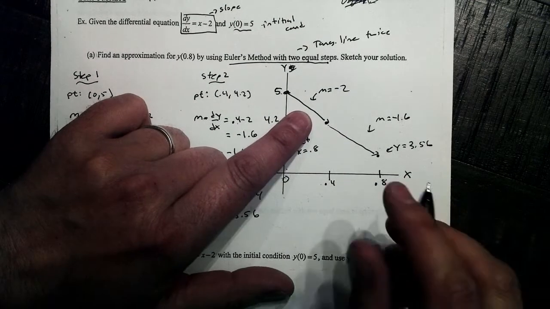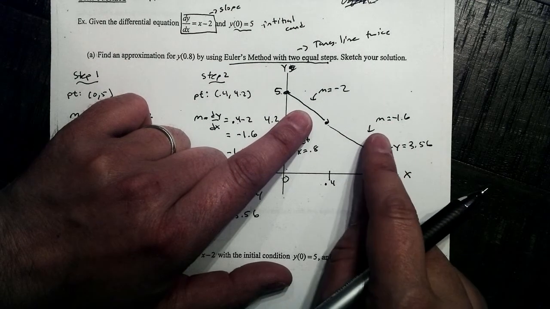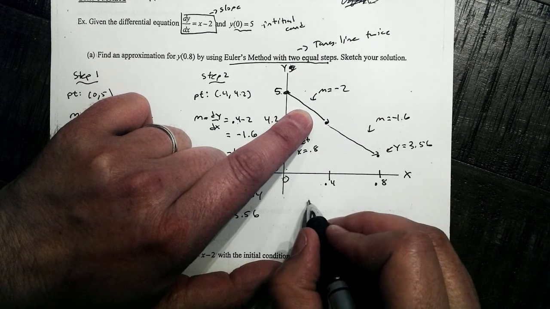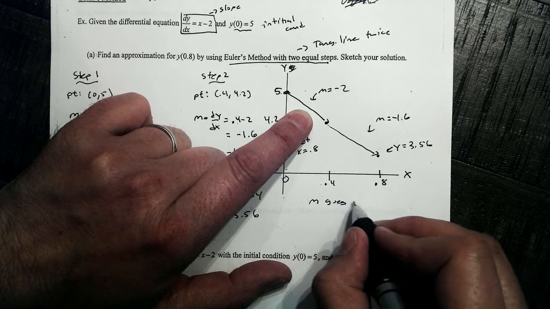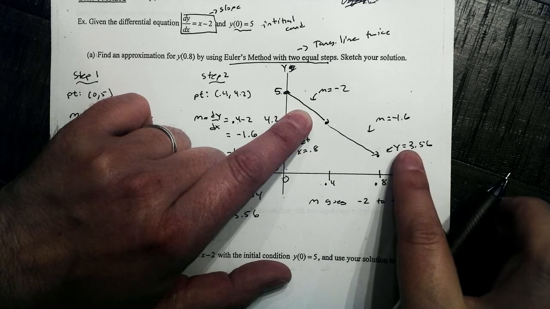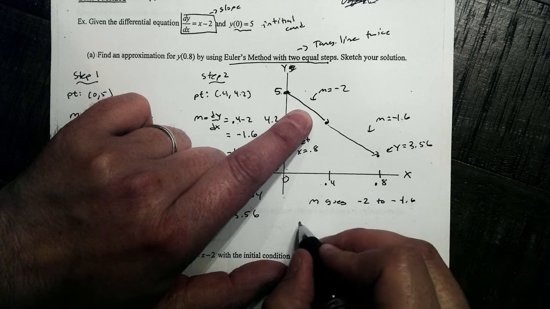Well, from here we can look at our slope. So I can even test if this is an overestimate or an underestimate. Notice my slope is increasing. The slope goes from negative 2 to negative 1.6. This is increasing, therefore.